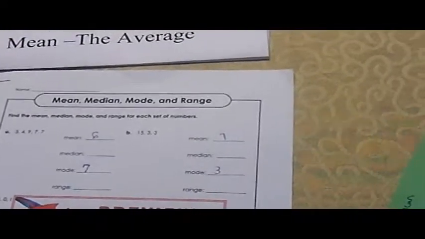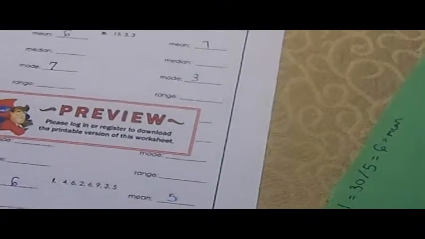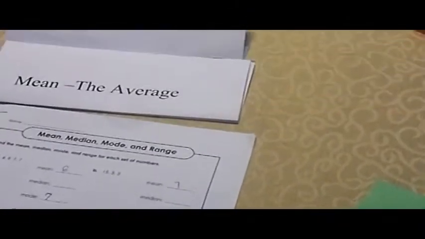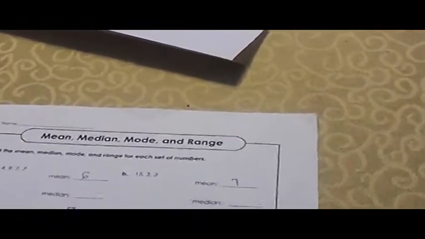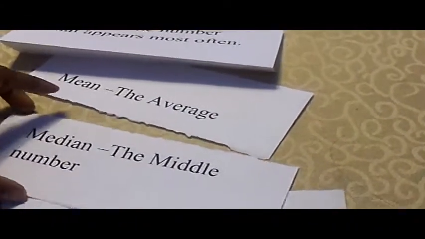Okay, let's move on. Okay, so we got the median, the middle number.